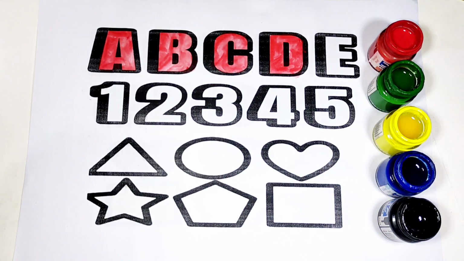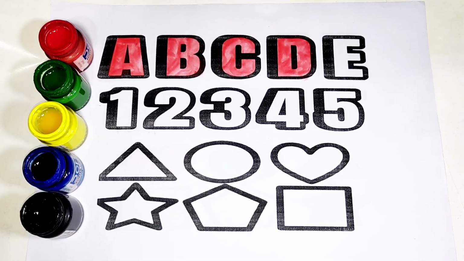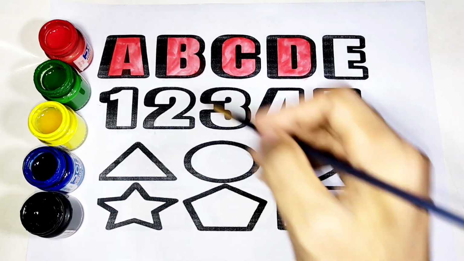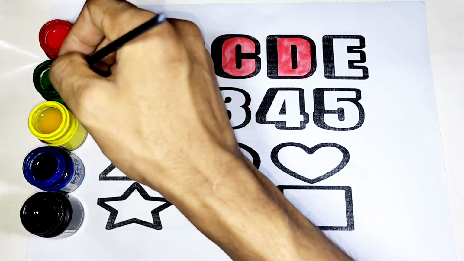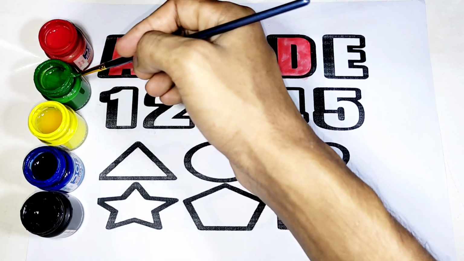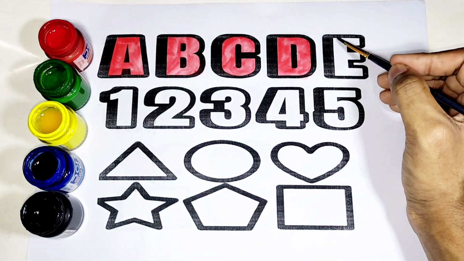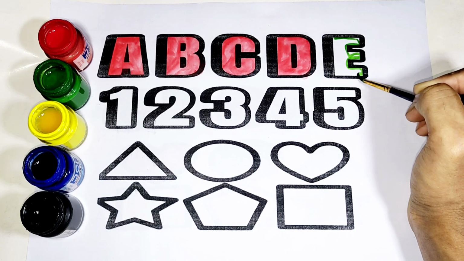The next one is E. E for egg, E for elephant. So kids, now we are using the color of green. Now we're mixing green color. Now we're coloring the alphabet of E. E for egg, E for elephant.